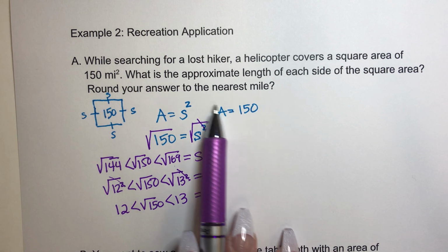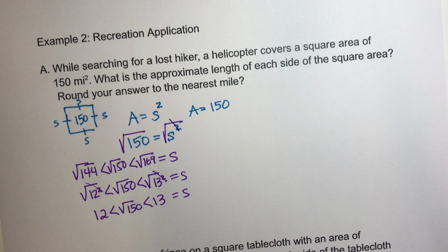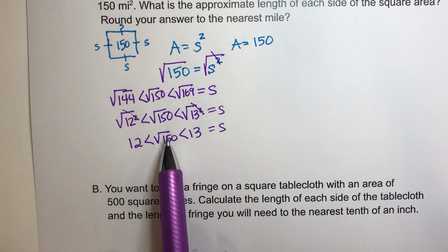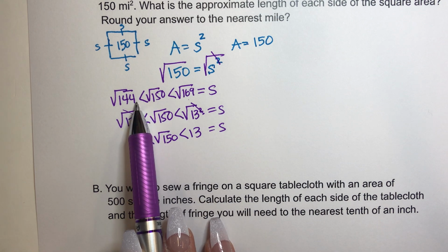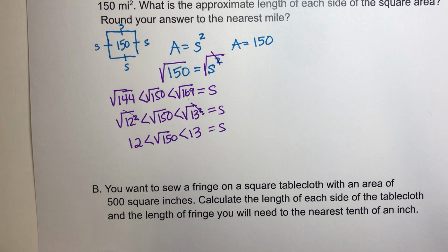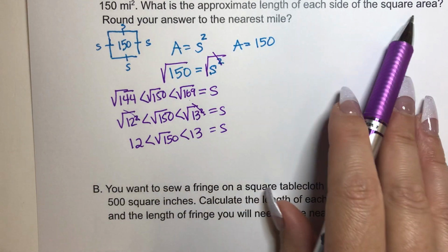But it says round your answer to the nearest mile. So what do we know? We know that 150 is closer to 144, so it would round to 12. So round your answer to the nearest mile. It says, what is the approximate length of each side?